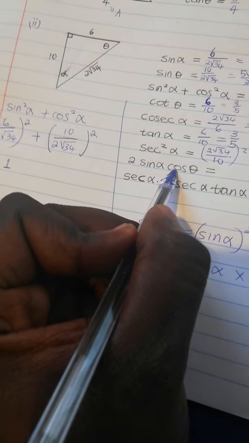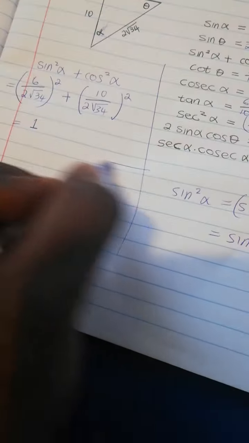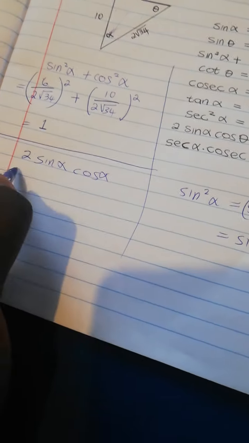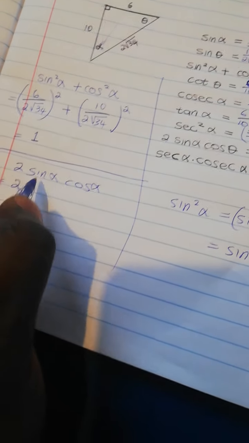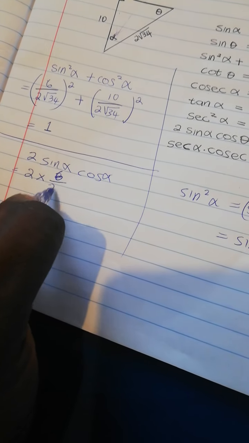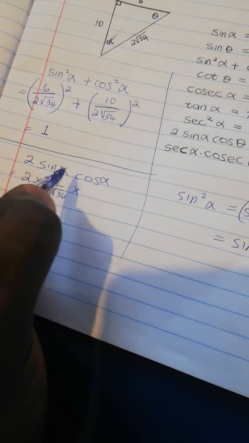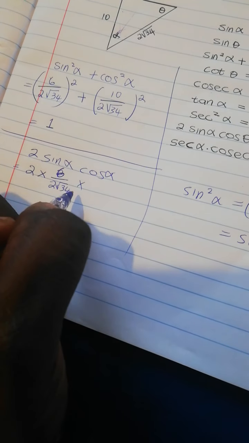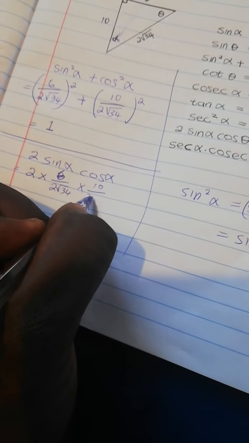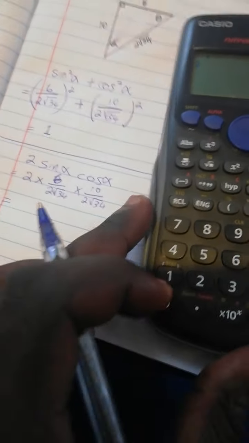And then 2 sine alpha cos alpha, let me just write it down here. So 2 sine alpha cos alpha is the same as 2 times sine alpha, which we got somewhere there, which was 6 over 2 square root of 34, times the cos alpha. Cos alpha, if I'm standing here, is adjacent over hypotenuse, so it will be 10 over 2 square root of 34, and then you just punch that in a calculator, and then you get the solution.